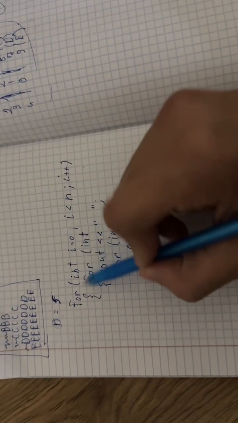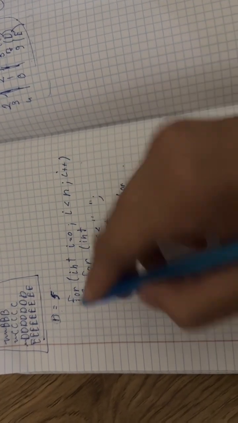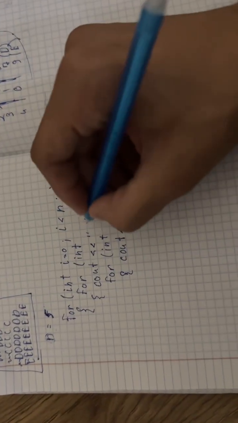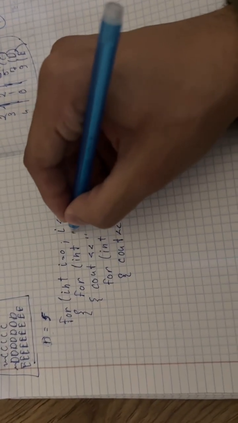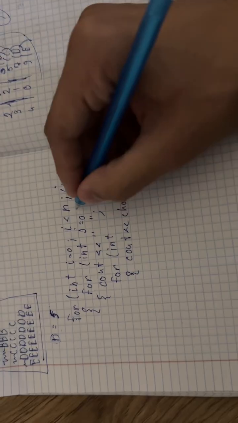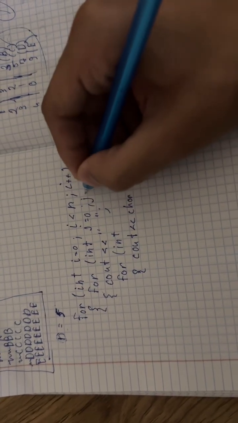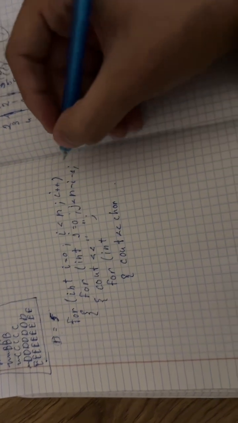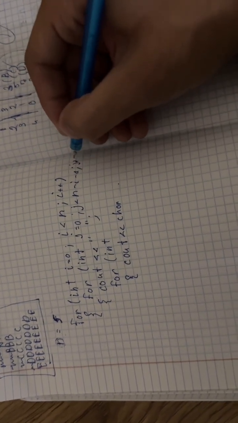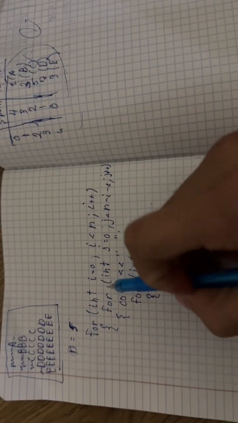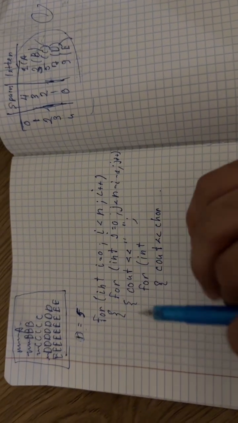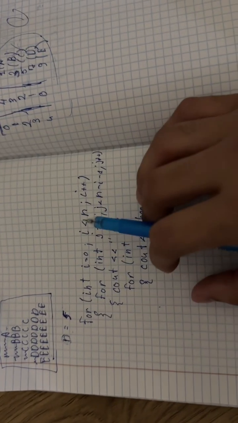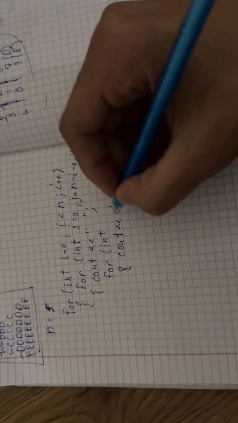So okay, we created the first loop, the base loop, and now we need to create a loop for the spaces. Let's go. So j equals 0 and j is less than n minus i minus 1, and it's going to be j plus plus. Okay, so we now created the loop for the space, and now we need to create the loop for the alphabets.